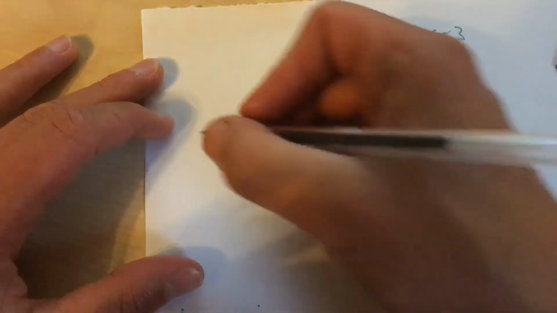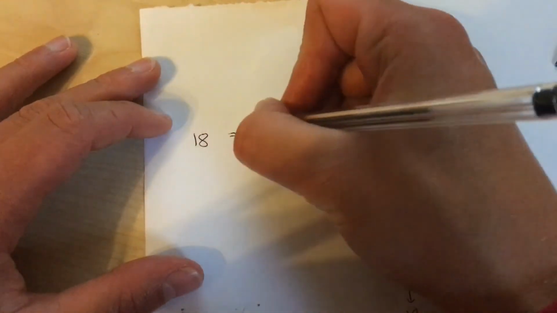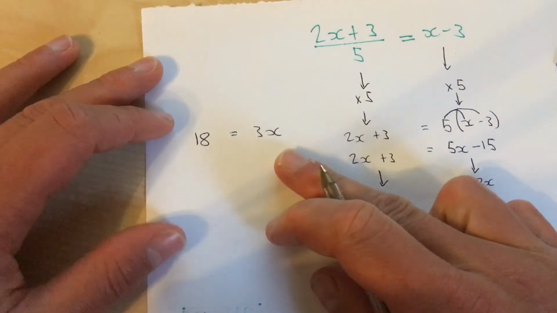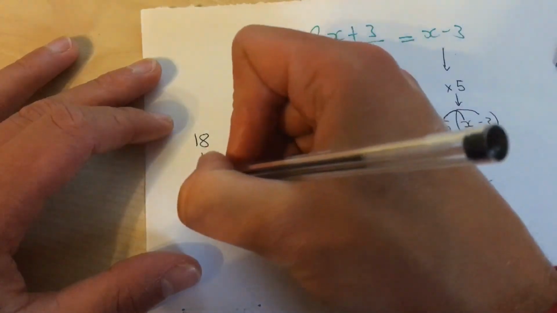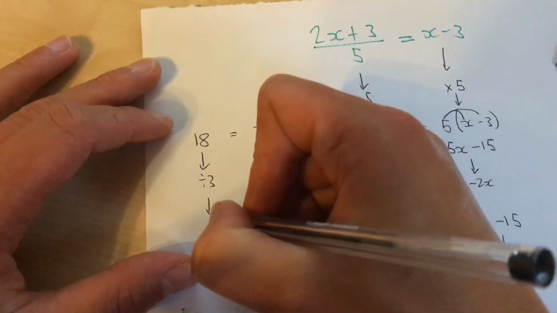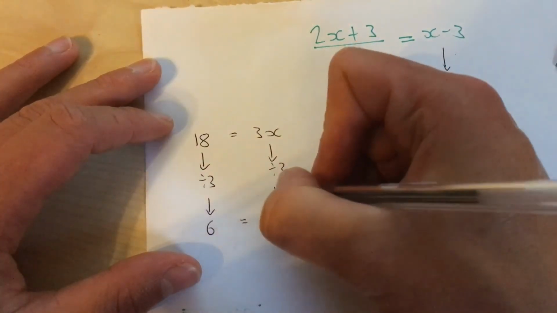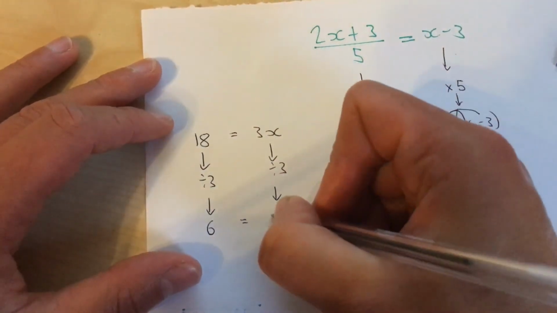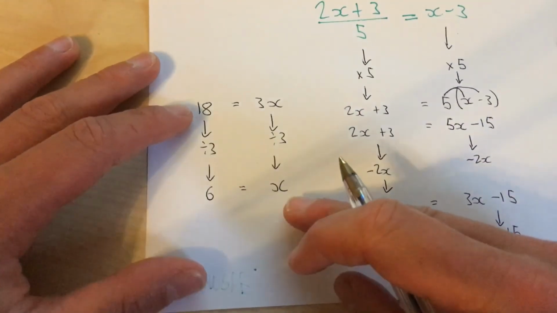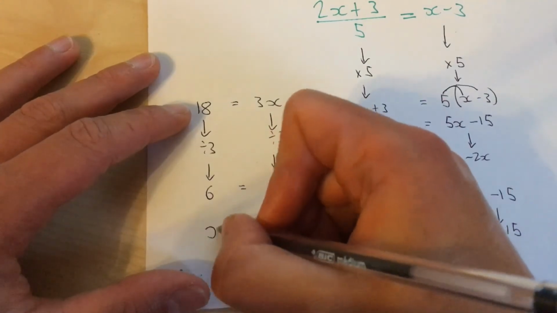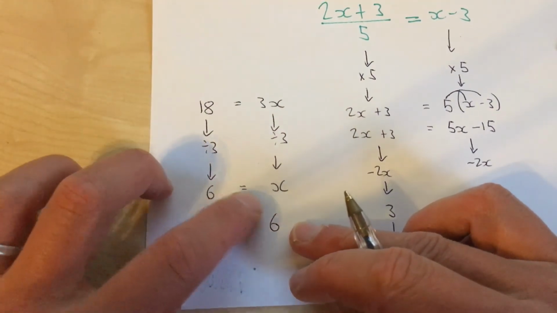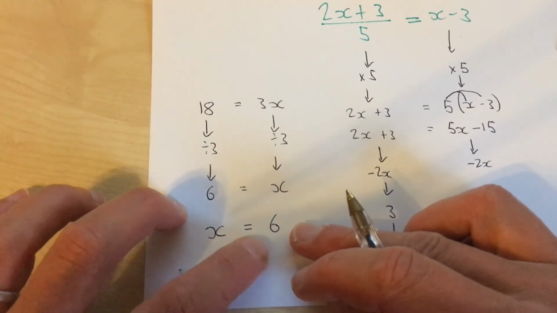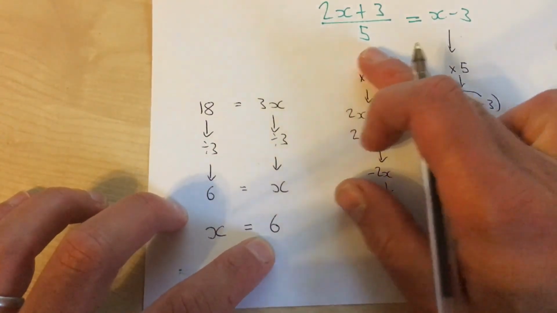Let's finish this over here. So at the moment I have 18 equals 3x, and I want the value of 1x. So I'm going to divide both sides by 3. So 18 divided by 3 is 6, and 3x divided by 3 is x. That is the answer, x equals 6. I like to write it left to right to be absolutely clear. If 6 equals x, then x equals 6. And that's the solution to this equation.